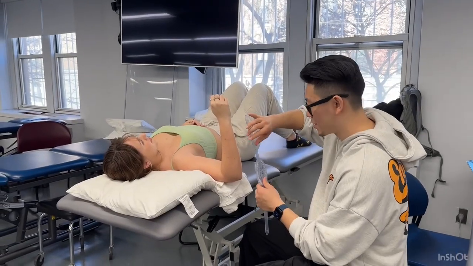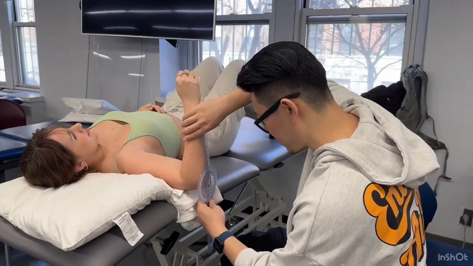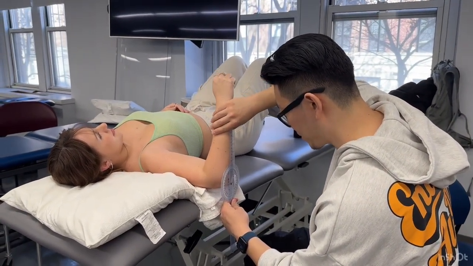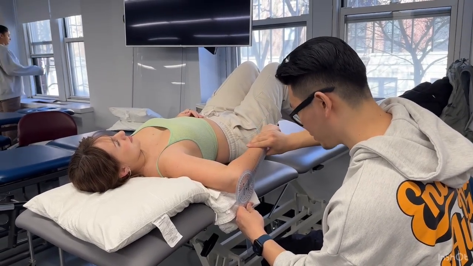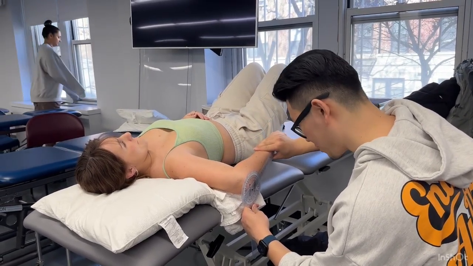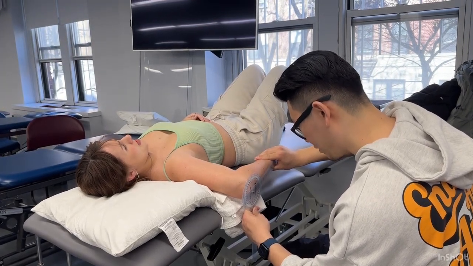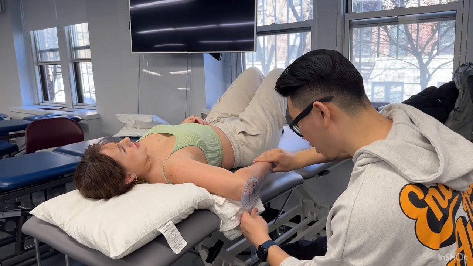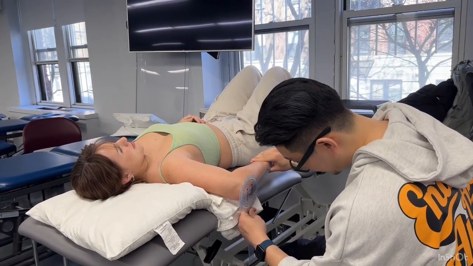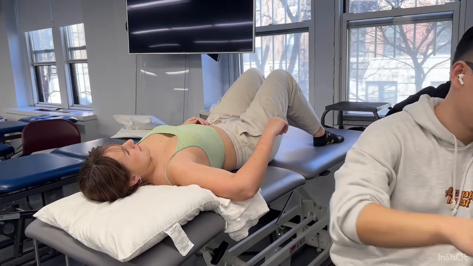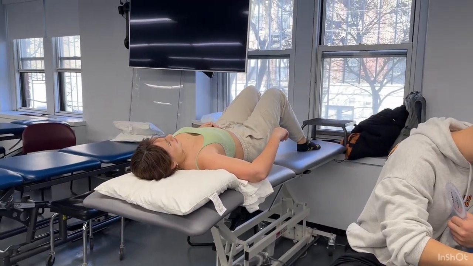Now we're performing the goniometry for passive range of motion of the shoulders, external and internal rotations. First we're going to do the shoulder internal rotations, and we align the fulcrum, moving arm, and the stationary arm. For her right shoulder internal rotation, her passive range of motion is 0 to 76 degrees. And now we're just recording the numbers.